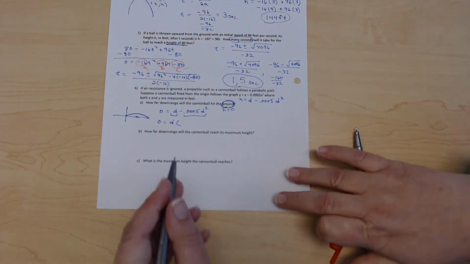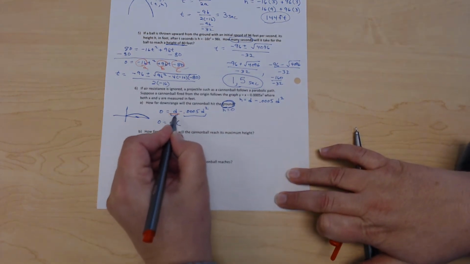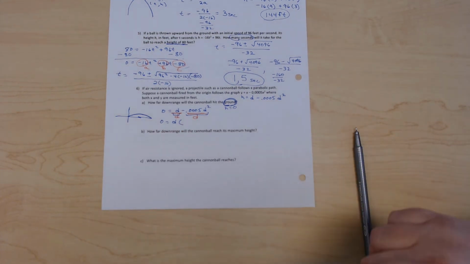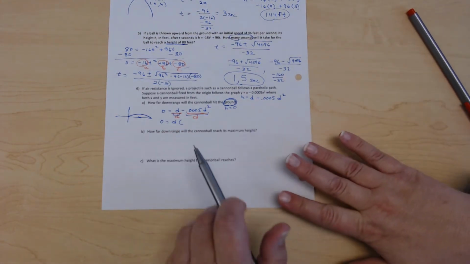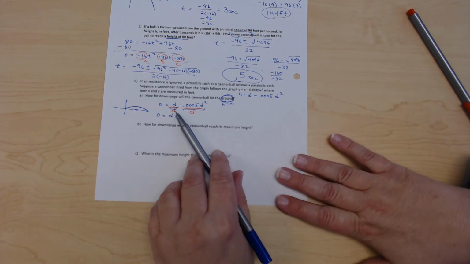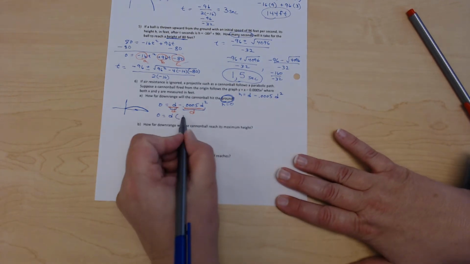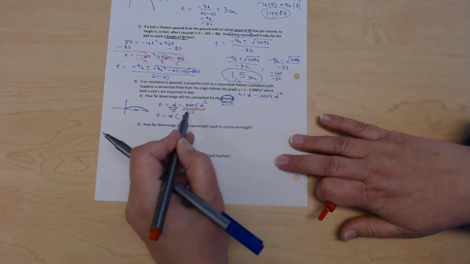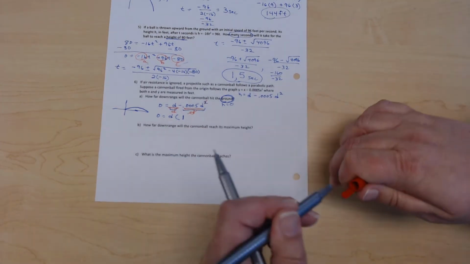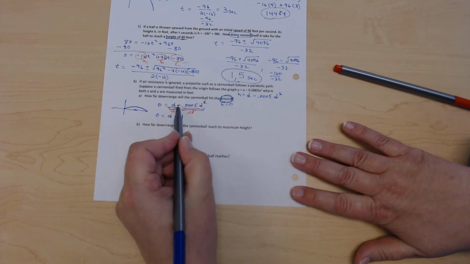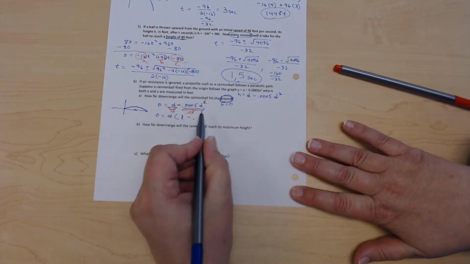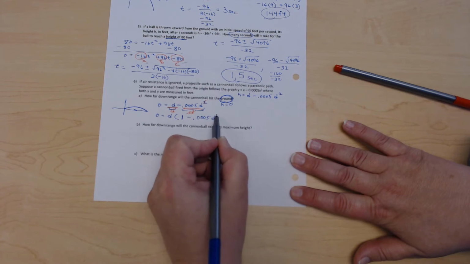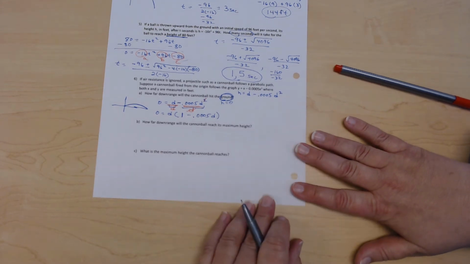You have to divide each one by d. D divided by d is 1, and you must write that 1 there. And then 1d cancels with 1d, so you've got minus 0.0005 and then d.